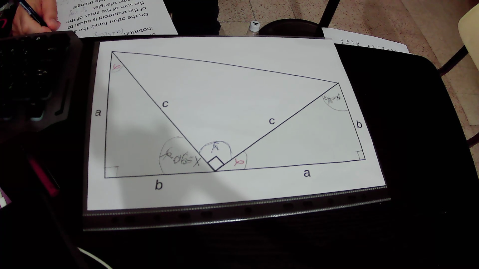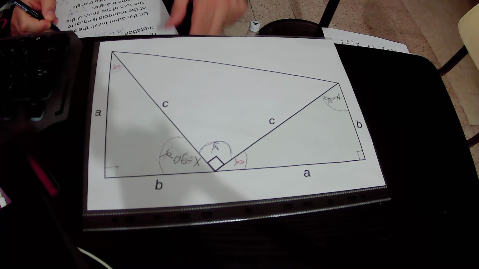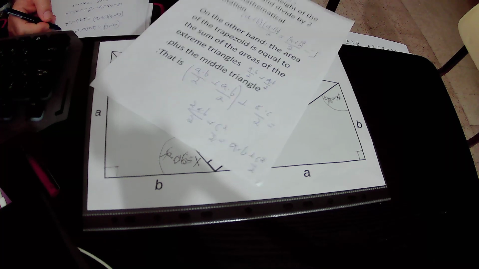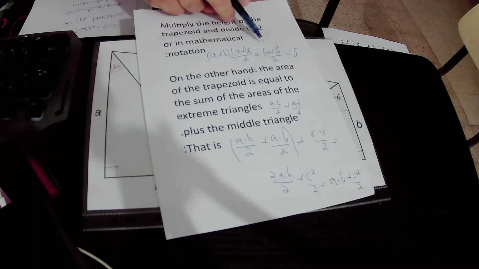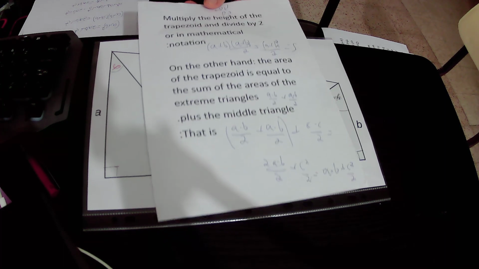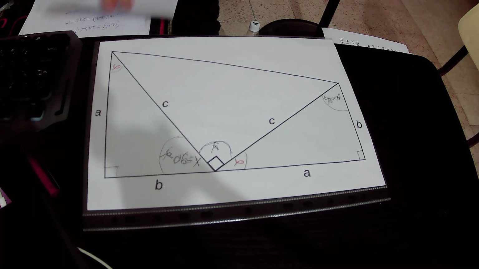Okay, S, the area of the trapeze, equals A plus B squared divided by 2.